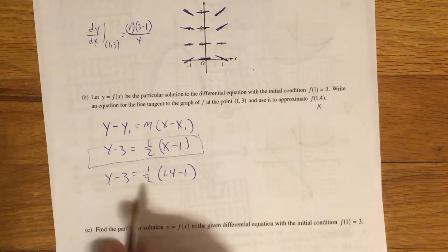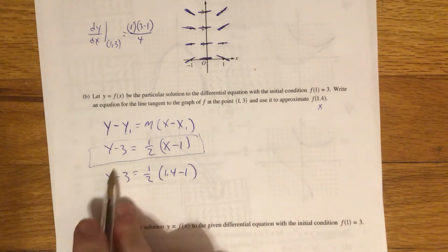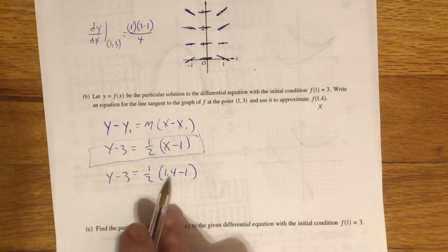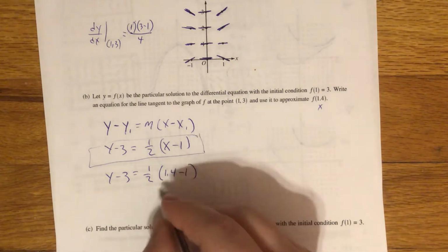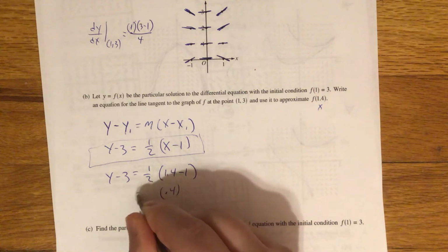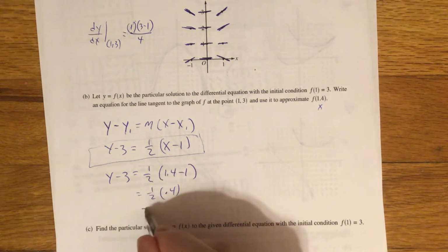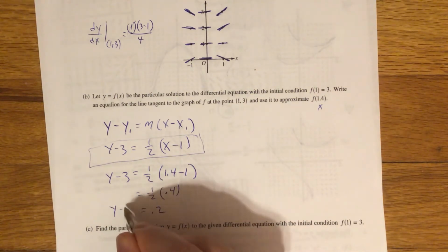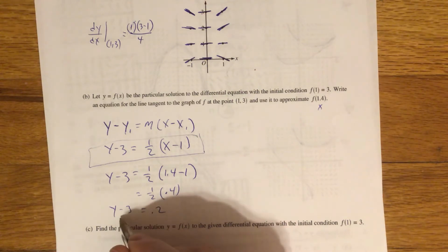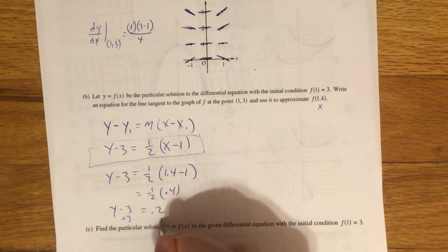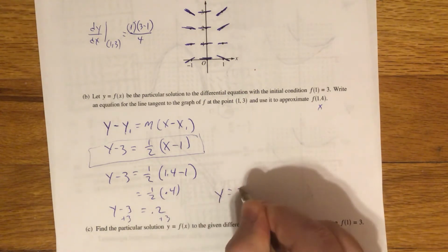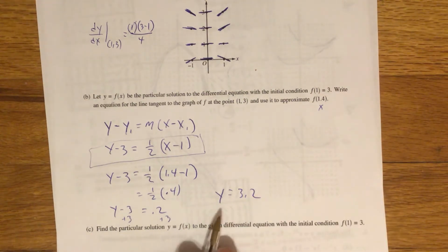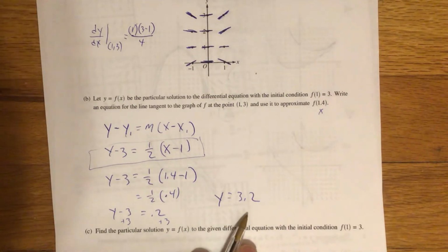And figure out what the y coordinate is. So now that I plugged in 1.4, I can calculate y because the rest are numbers. 1.4 minus 1 is 0.4, and half of 0.4 is 0.2. So y minus 3 is 0.2. If I just add the 3 to both sides, I get y is 3.2. So this is what the tangent line says the function value is.